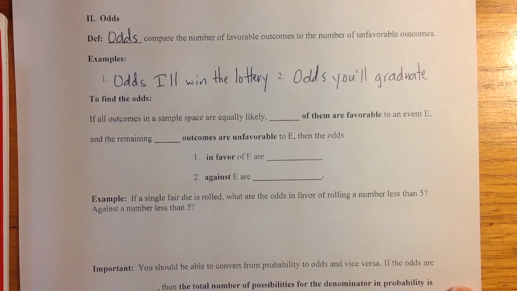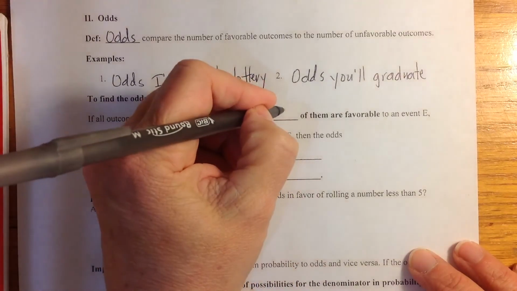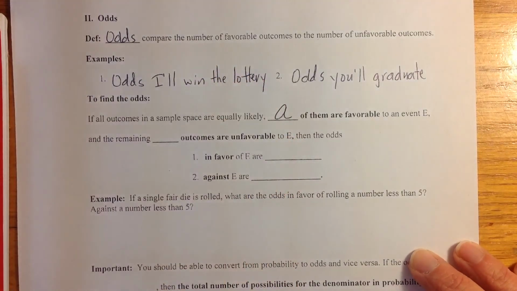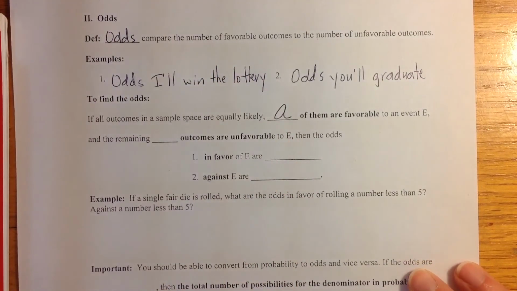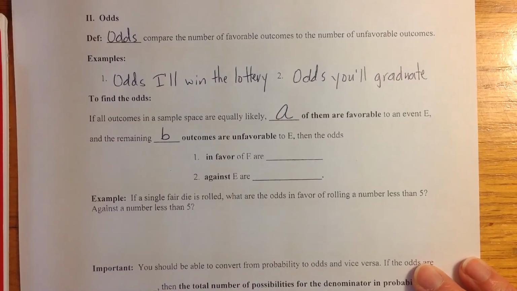So let's talk about how we find odds. To find the odds, if all outcomes in a sample space are equally likely, we're going to say A of them are favorable to an event E, and the remaining B outcomes are unfavorable.